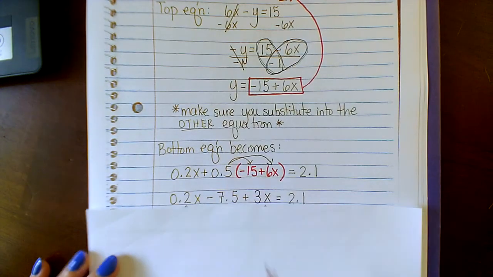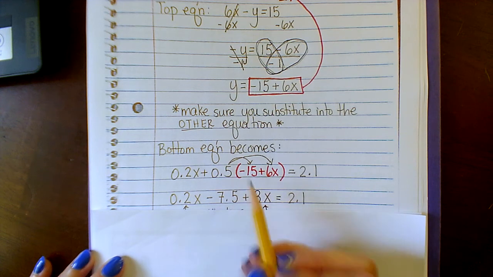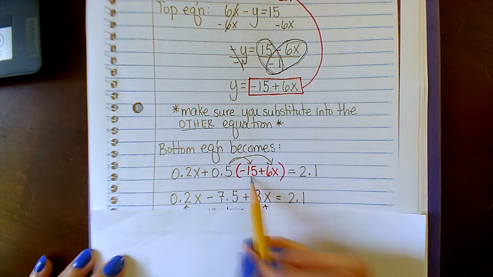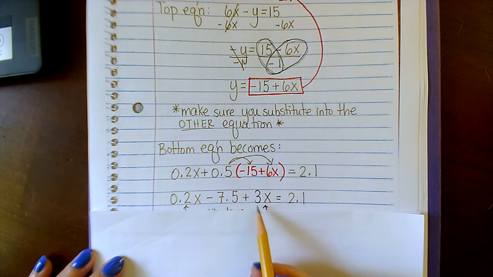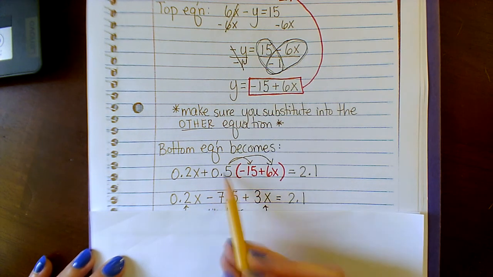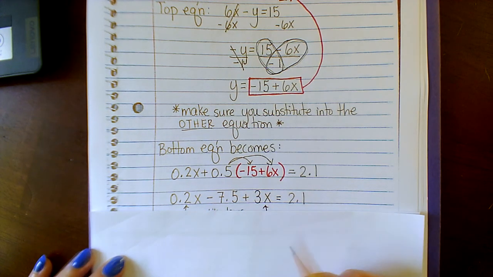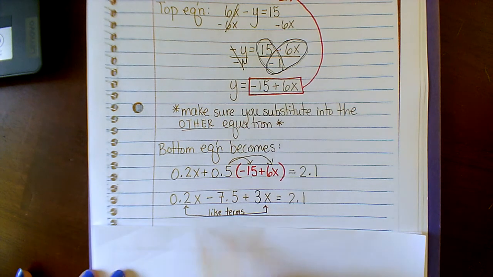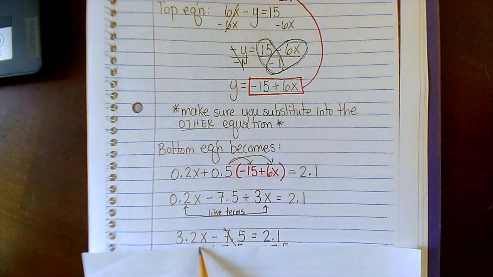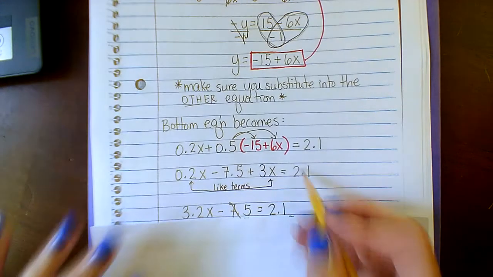So we're going to distribute that. Now, you can use your calculator to help if you need. The 0.5 times -15 is going to be -7.5. 0.5 times 6 is going to be 3. Remember, that's just a half. That's all 0.5 is. We end up with some like terms, so it's already looking better. We're going to combine those like terms. That's 3 plus 0.2, so that's 3.2x. I'm going to bring down that -7.5, bring down that 2.1.